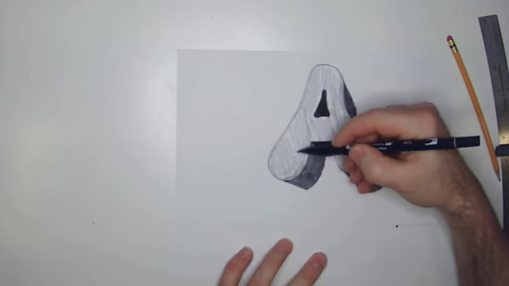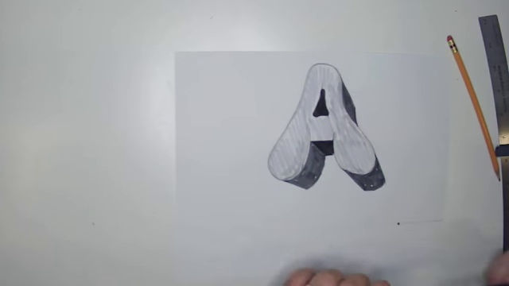So by adding that little bit of value, and looking for that key word, the tangent, where the line hits the very edge of a curved surface, you're going to be able to help create a sense of three-dimensionality using something like a bubble letter.